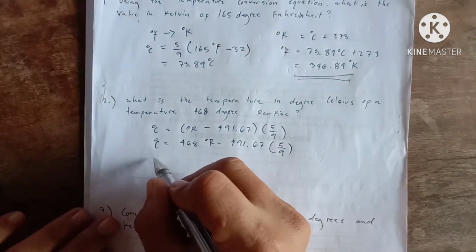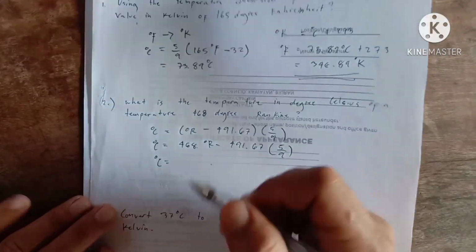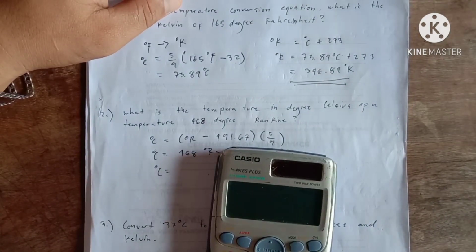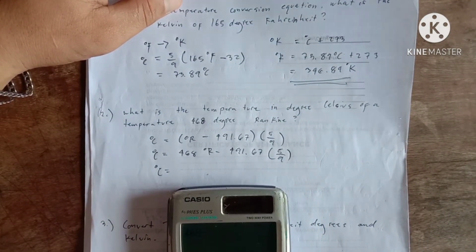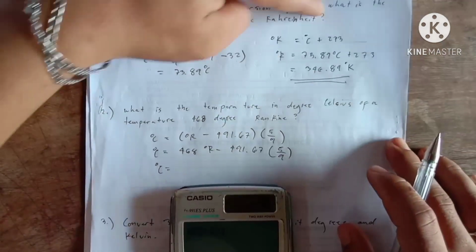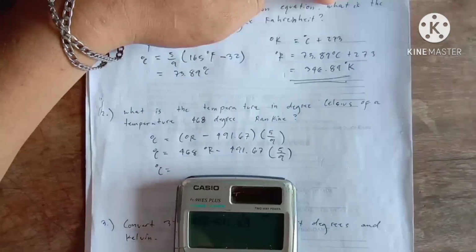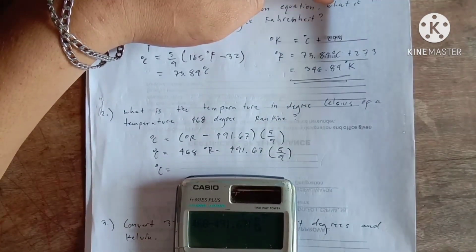So the value equals 468 minus 491.67, times 5/9.